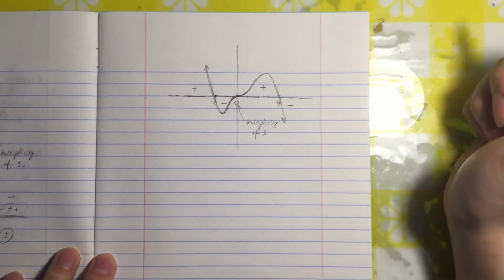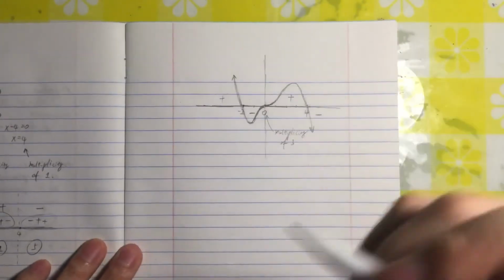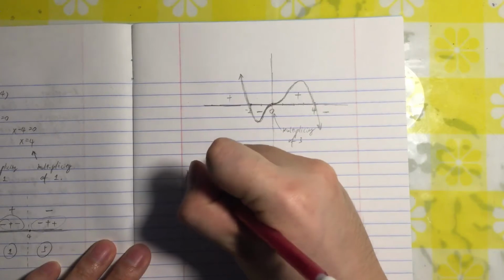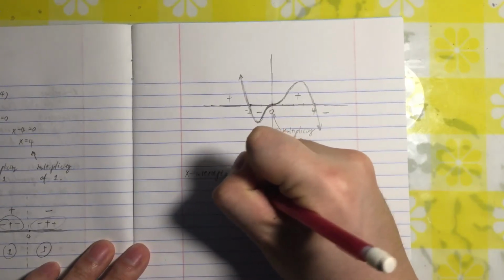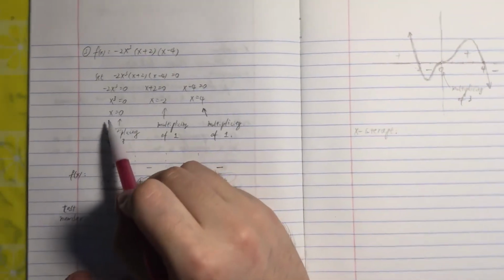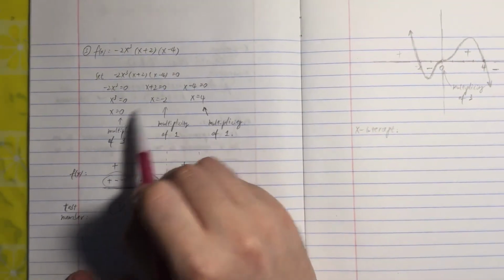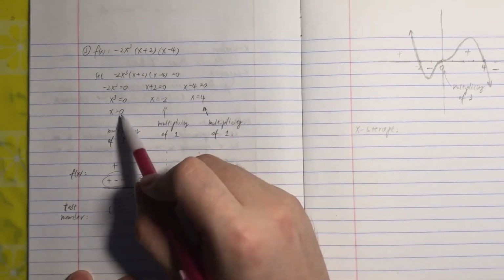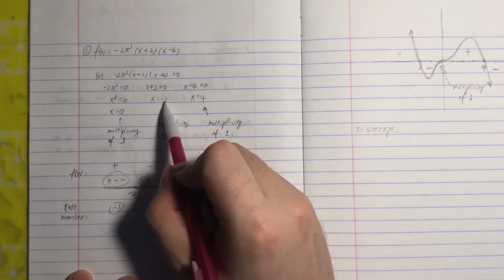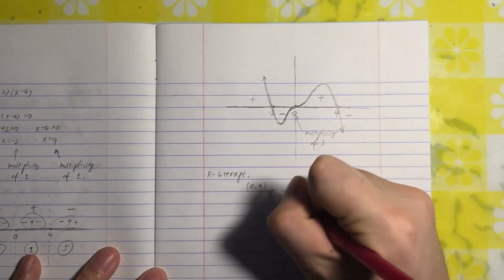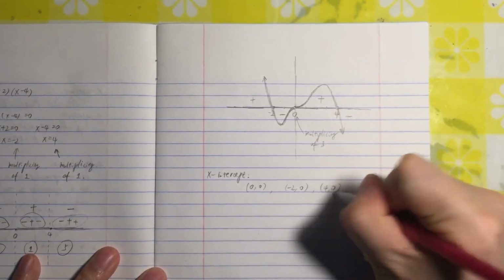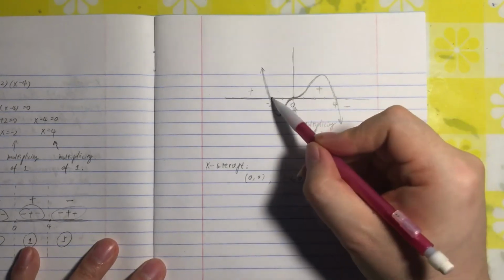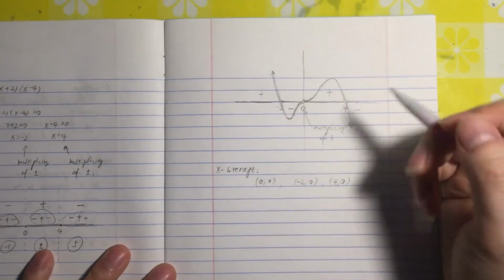Next, let's find the x and y intercepts. The x-intercepts are the same as the zeros. So we have (0, 0), (-2, 0), and (4, 0). There are 3 x-intercepts: (-2, 0), (0, 0), and (4, 0).